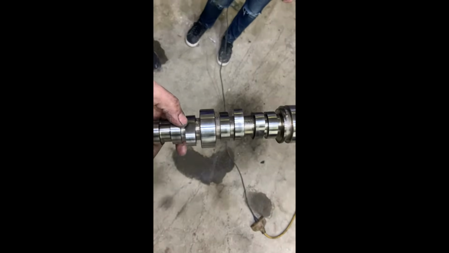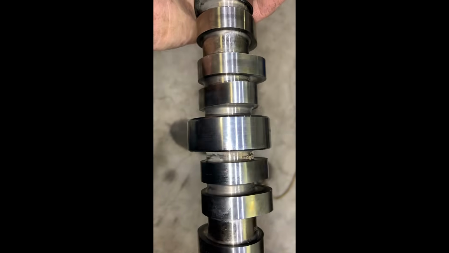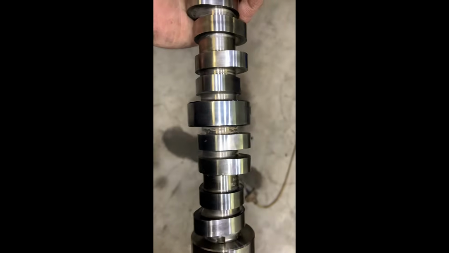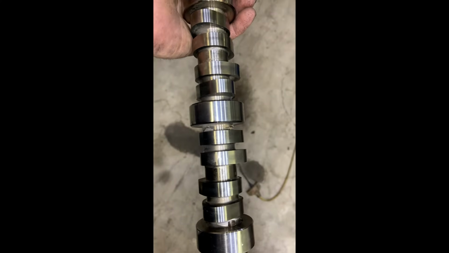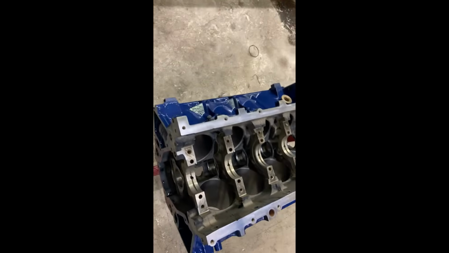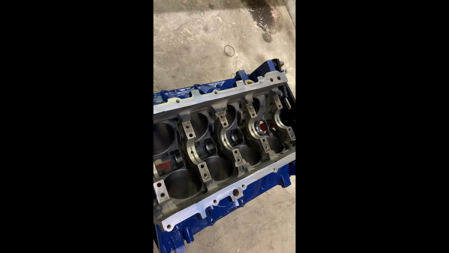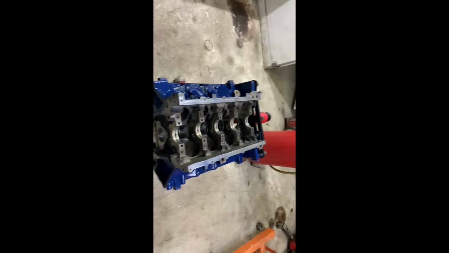So this was the, nope, it was the second one up here. This was the journal here that spun, and they put it in their crankshaft polishing machine and polished it down, and we're a few ten-thousandths less than what it should be compared to the others. So it's totally fine to use it again, and we're back in business. So cam bearings are in, and we'll start putting this together and have it up and running in a few days. Back in the truck.